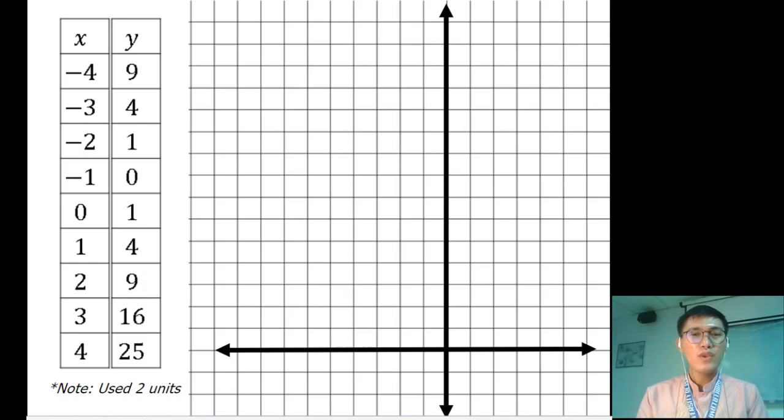Alright, so as we can see here, we have x values and y values, and we are to graph this in this Cartesian plane. So how are we going to do this one? Note, this graph uses 2 units.